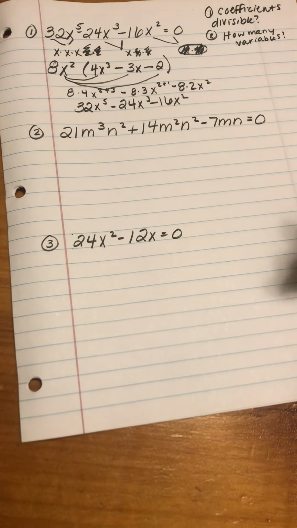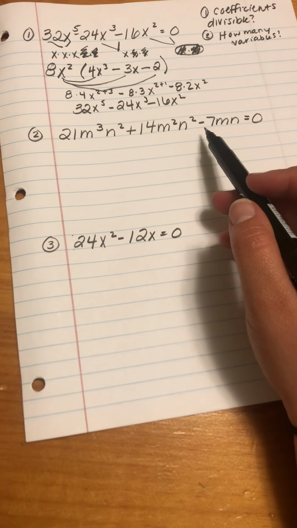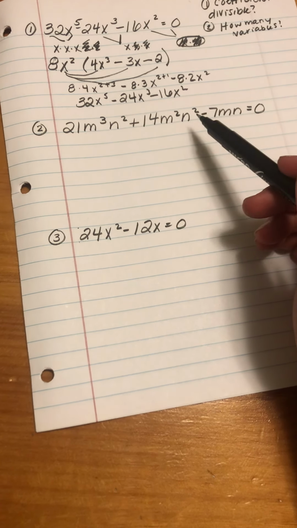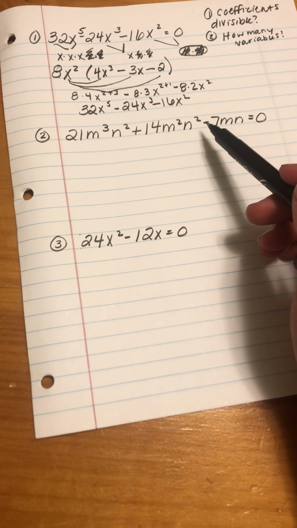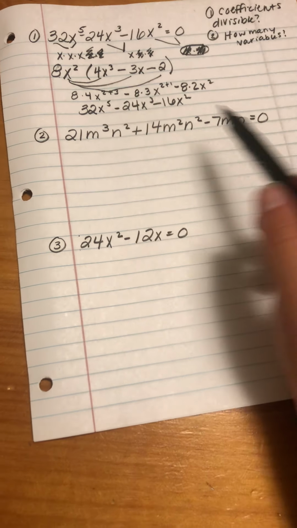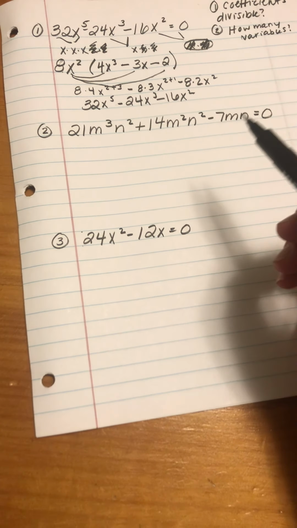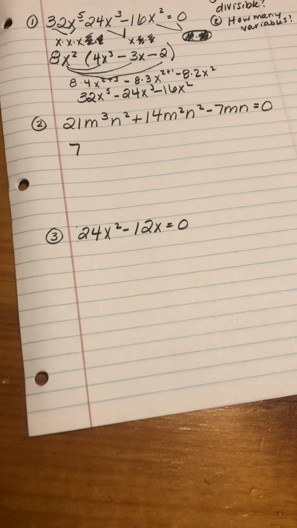If it comes to a case, say this number was 17 and not 7, right, then I couldn't pull a 7 out because 17 is not divisible by 7. And in that case, I wouldn't have to pull out a coefficient. I wouldn't have to pull out an actual number as a GCF. I would just worry about the variables. But in this problem, they are all divisible by 7. So I'm going to bring a 7 out to the front.